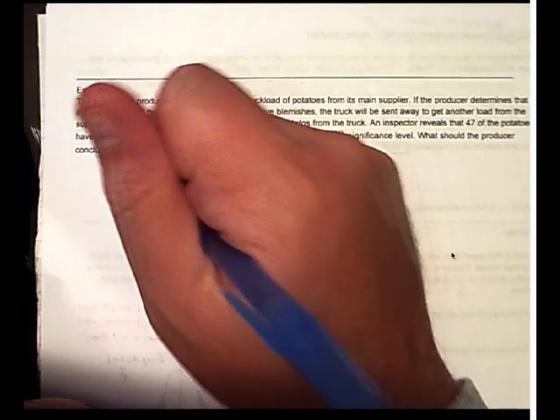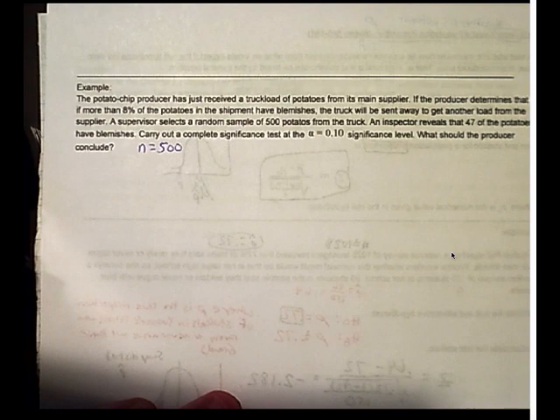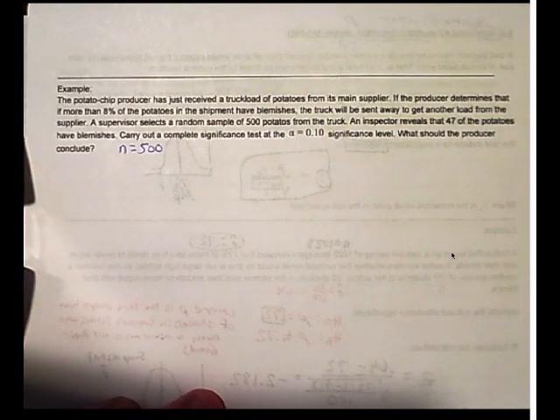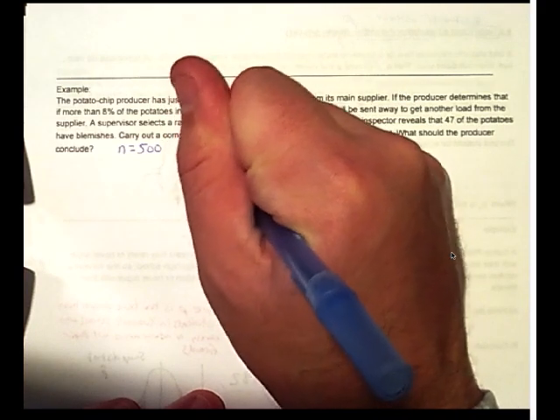A supervisor selects a random sample of 500 potatoes from the truck. So your sample size is 500. And I'm just writing down the information from the problem. An inspector reveals that 47 of the potatoes have blemishes, so therefore the p-hat is 47 out of 500.